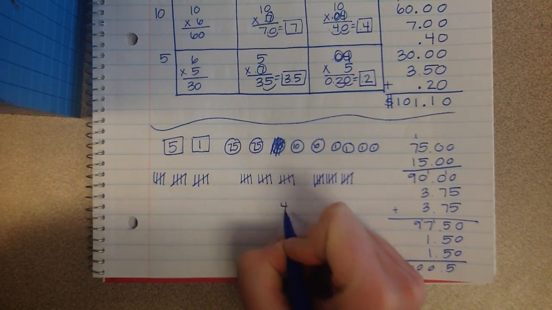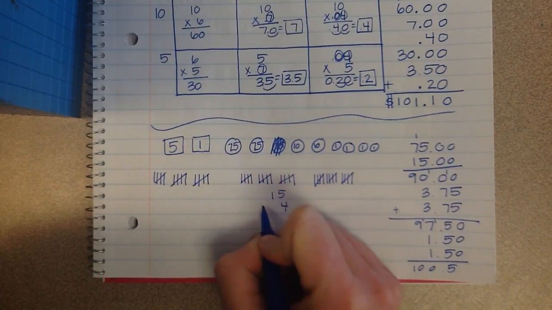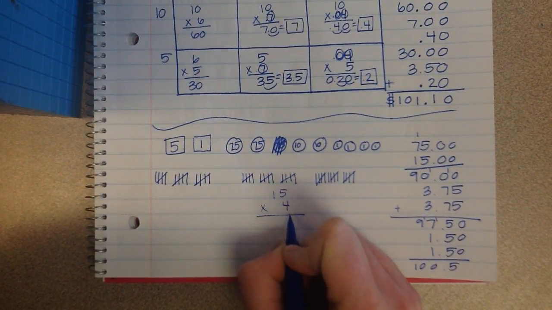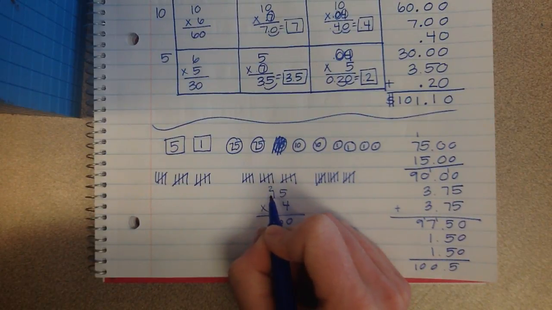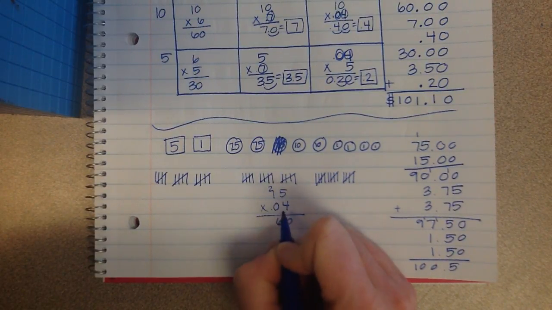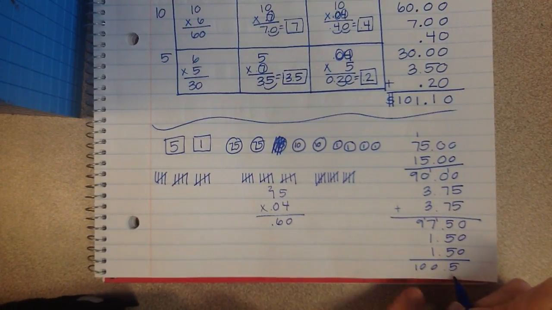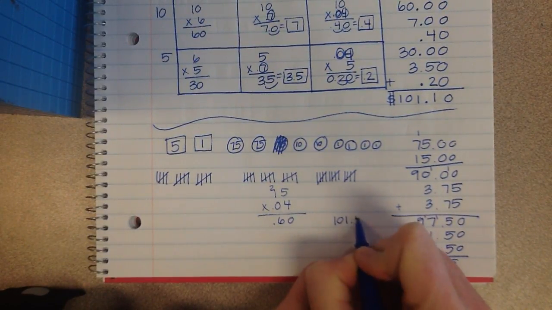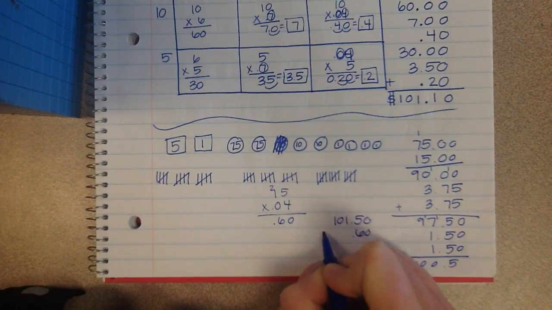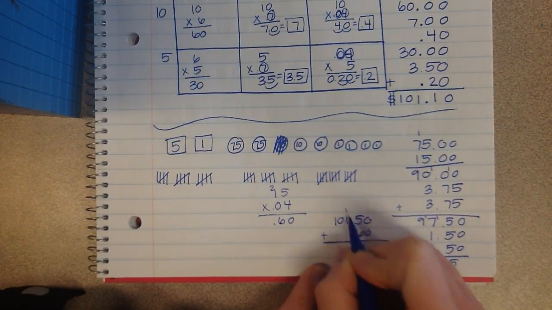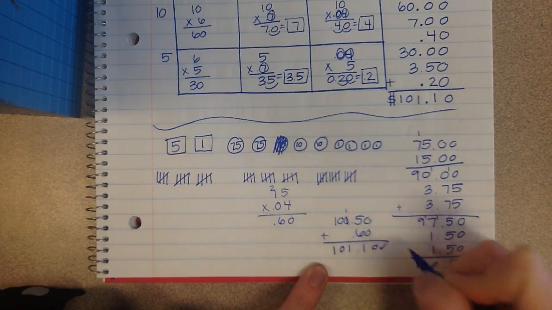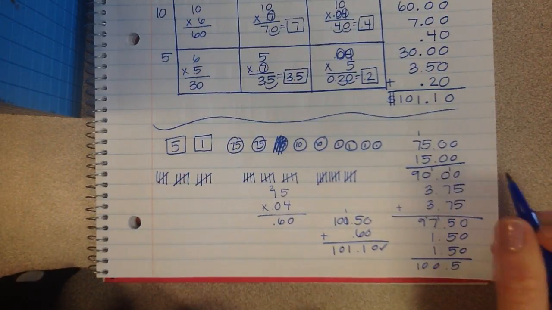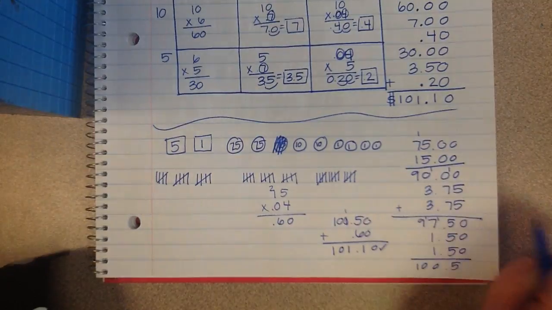Well, let's think about this. I know 4 times 15. Let's do that. Get 20, carry my 2. 4 times 1 equals 4 plus 2 equals 6. And if it's 4 hundredths, that means I need to add 60. So 101.5 plus 60. Oh, sorry, this was 0. So I got the same thing. Okay, so what I did is I said 15 times 4. That's a lot of steps.